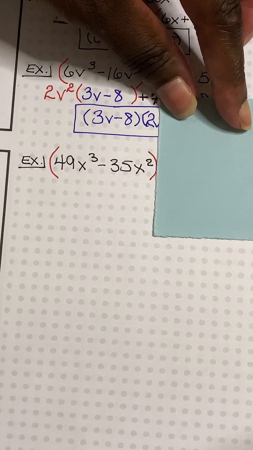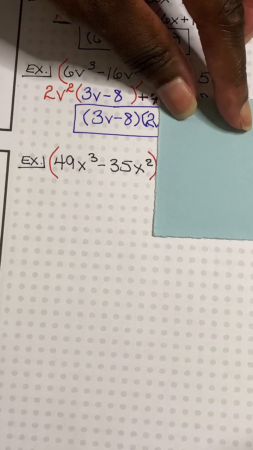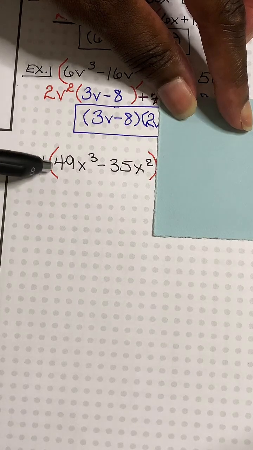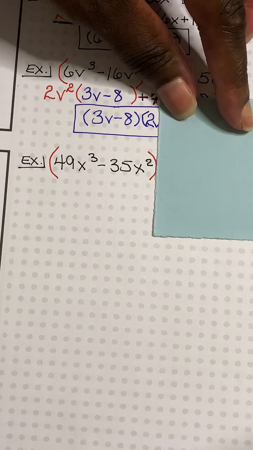Sorry. So we have 7x cubed minus 3x squared. So that's what Big Al has. Okay. So we're saying 7 is a common factor. Okay, so we don't have a denominator because these aren't fractions.